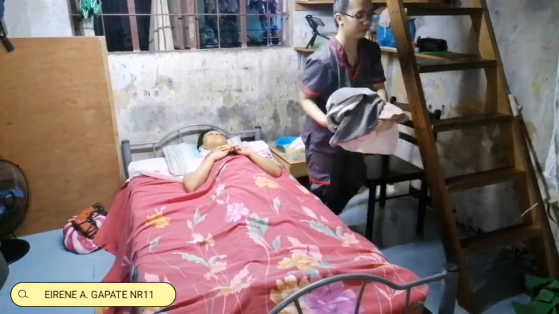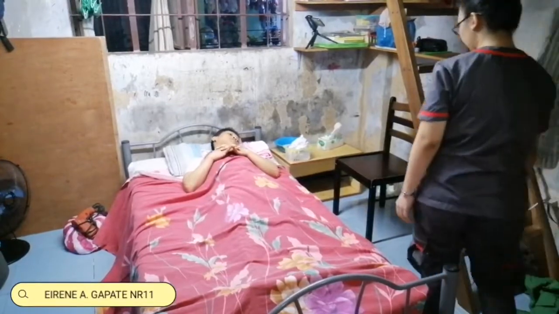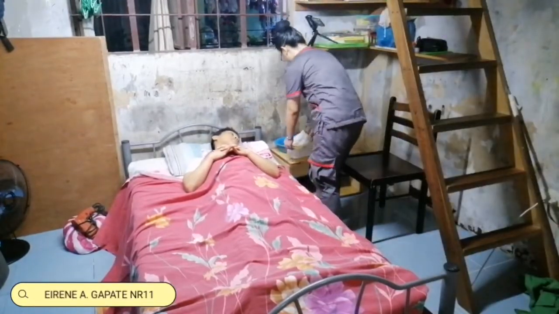Dispose soiled linens according to agency policy and perform hand hygiene.